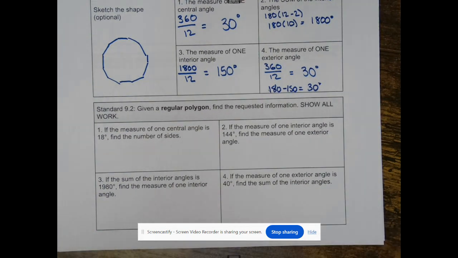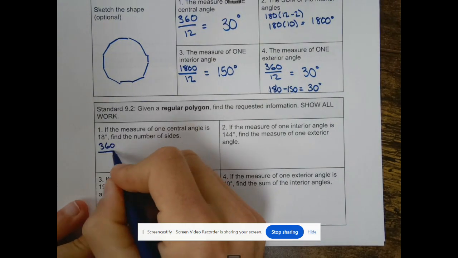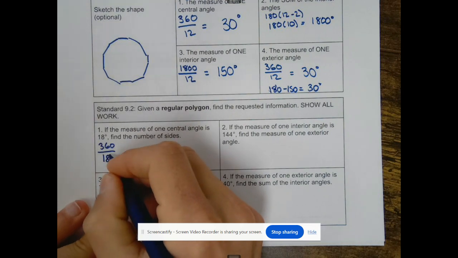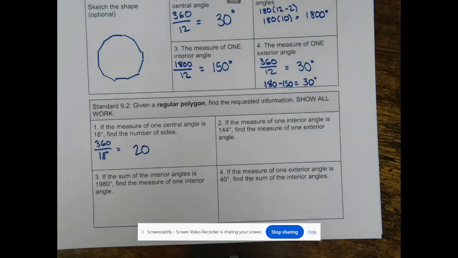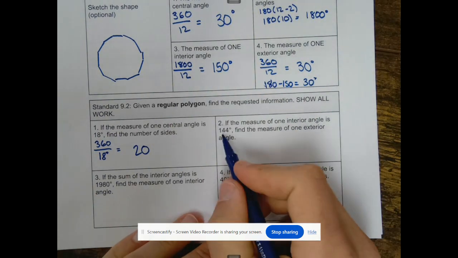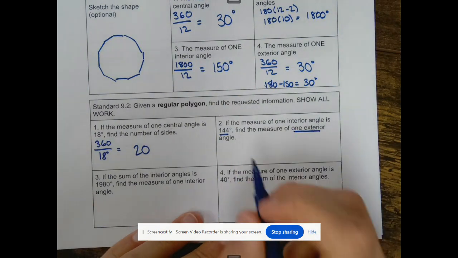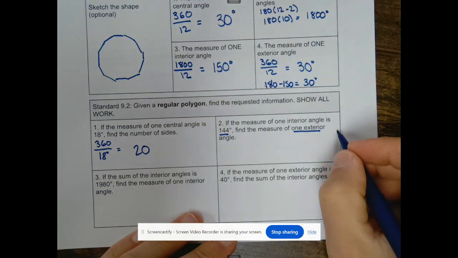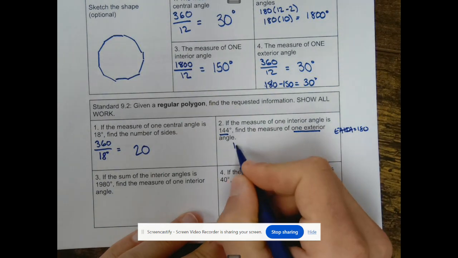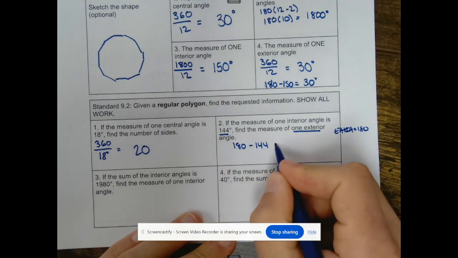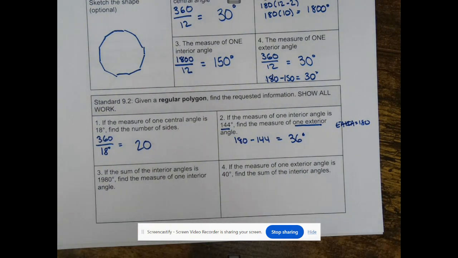If the measure of one central angle is 18 degrees, find the number of sides. Turns out, if we do 360 degrees divided by 18 degrees, how many are there? We're going to get 20 sides. Number 2, if the measure of one interior angle is 144, find the measure of one exterior. Now remember, exterior plus interior, EA plus IA equals 180. So if I do 180 and I take away 144, that's going to give me 36 degrees, which is the measure of one exterior angle.